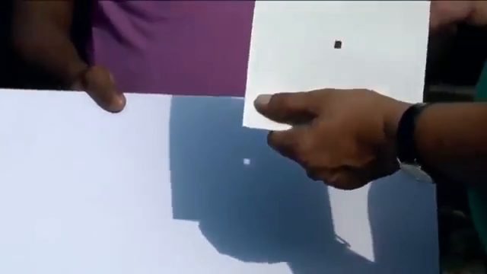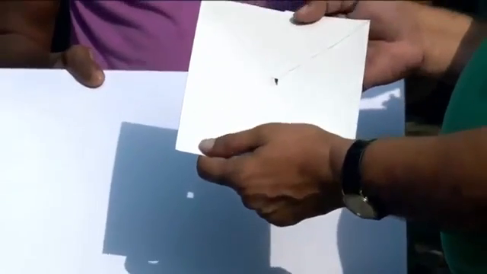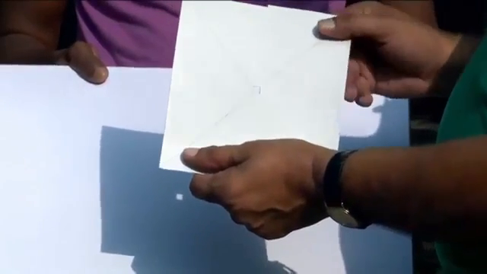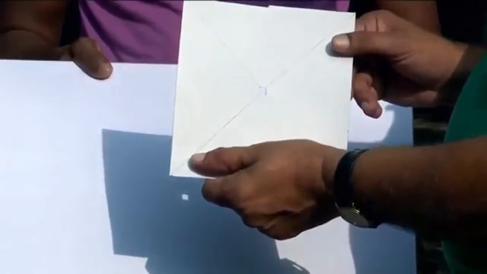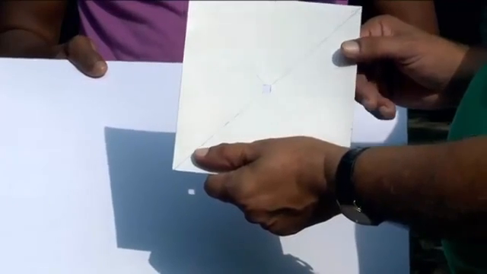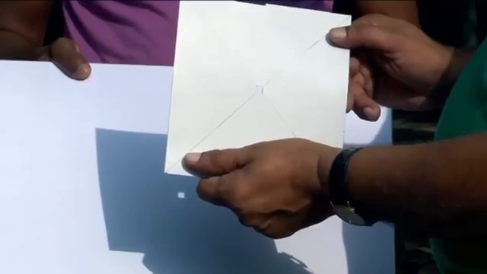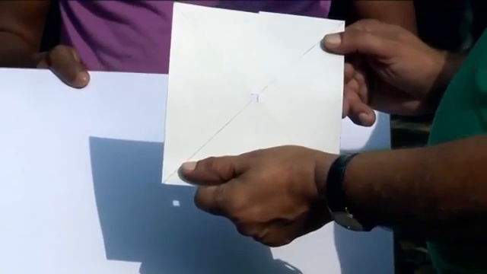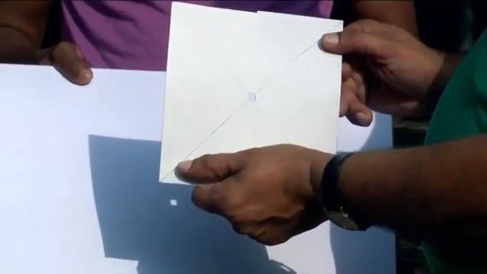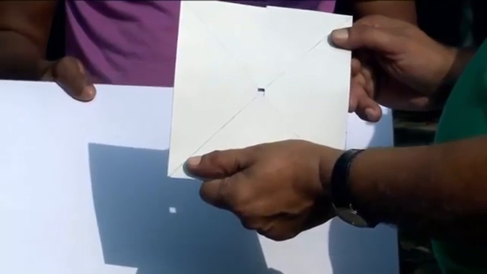One more shape. This you can see, it's a kind of a rectangle, nearly rectangular shape of the opening and nearly rectangular shape of the pattern made on the screen by light passing through this rectangular opening. Now take the screen away.